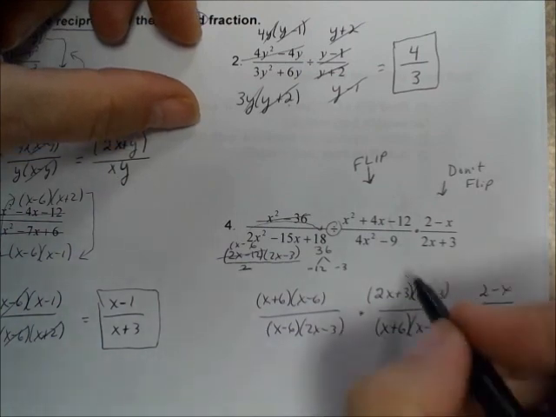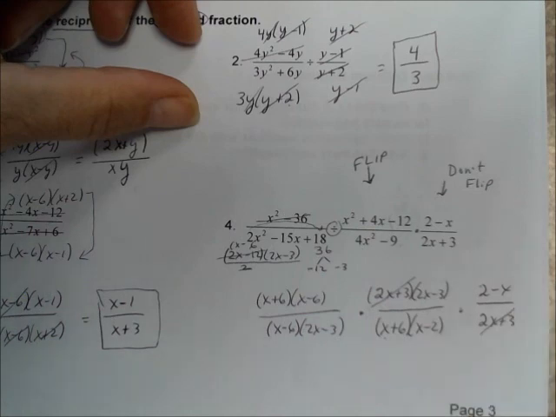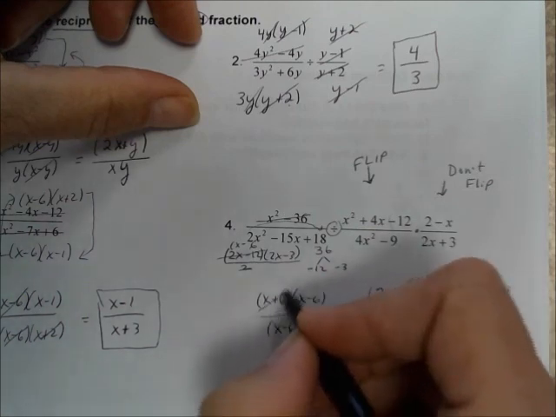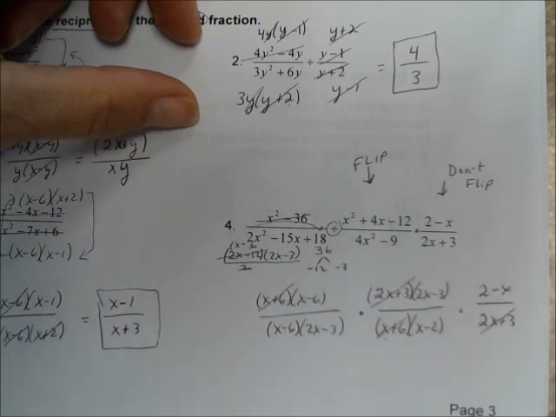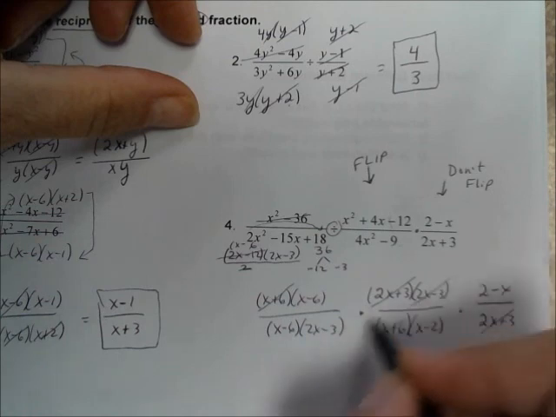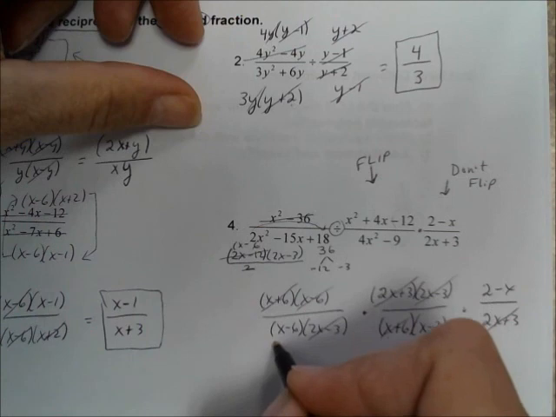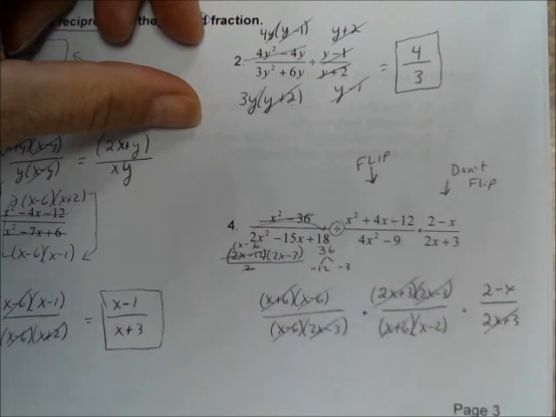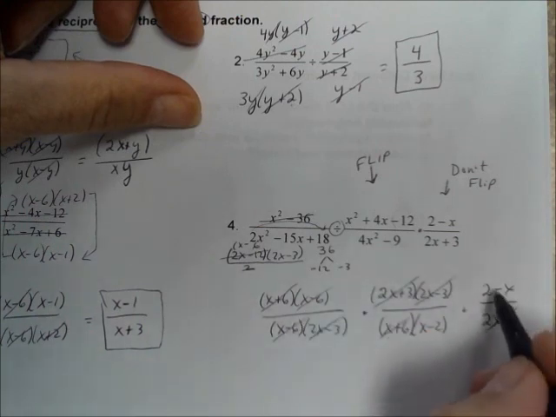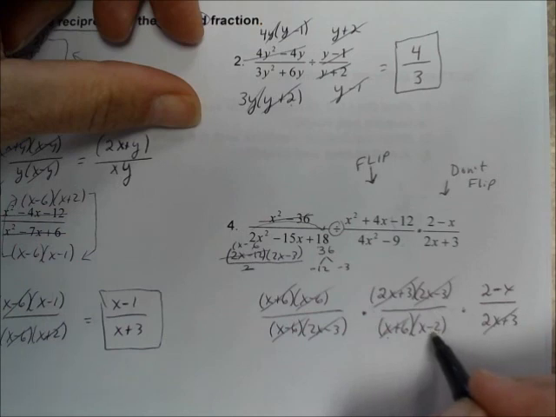I see a 2x plus 3 top and bottom. I see an x plus 6 top and bottom. I see a 2x minus 3 on the top and the bottom. Oh, there's an x minus 6 and an x minus 6 top and bottom. And the only thing we have left is a 2 minus x and an x minus 2.